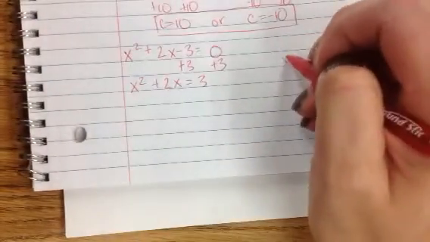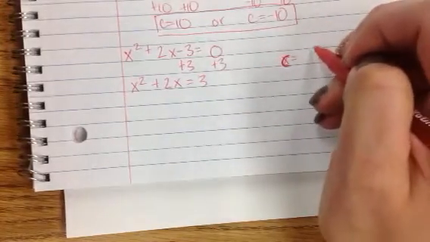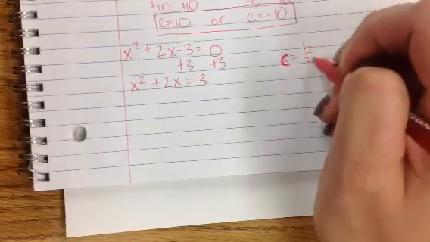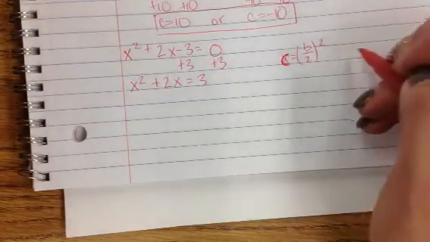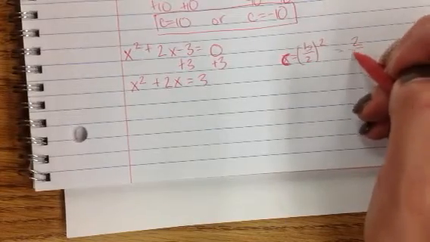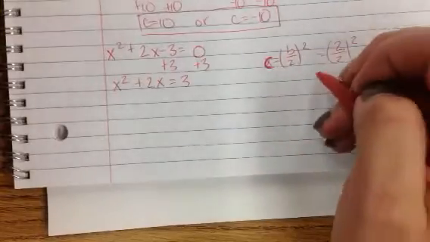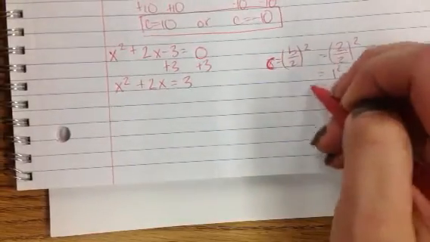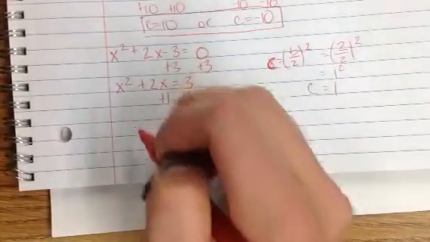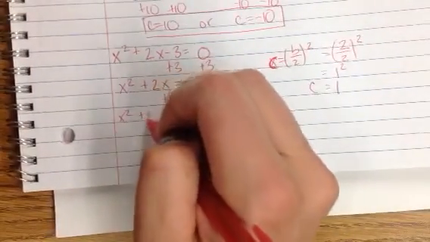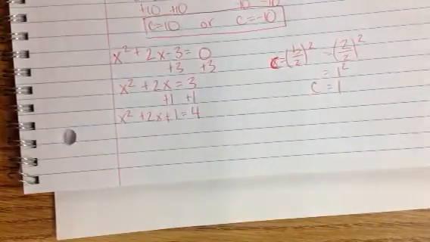I take c equals b over 2 squared. So 2 divided by 2 squared. Well, 2 divided by 2 is 1. 1 squared is just 1. So my new c is going to be 1. I have to add 1 to both sides. X squared plus 2x plus 1 equals 4.